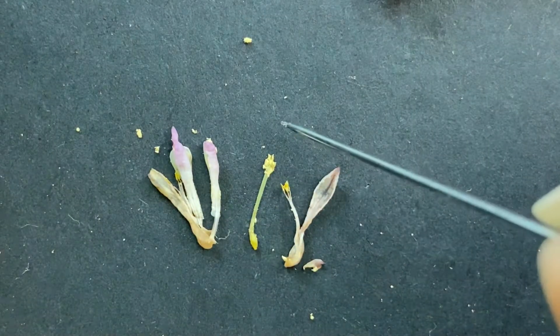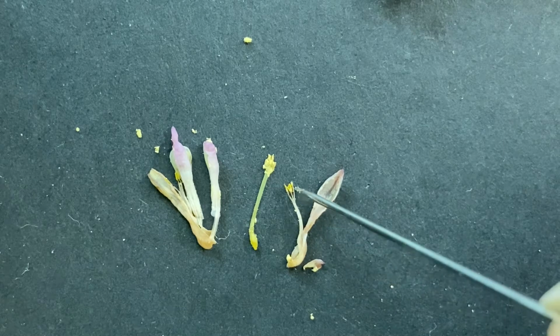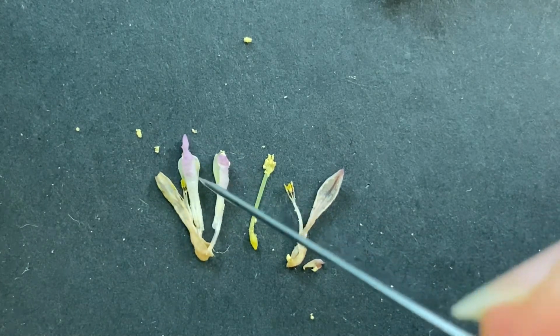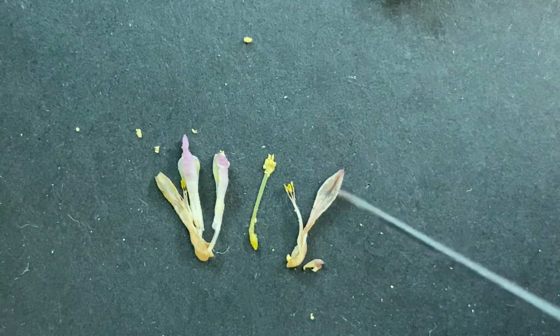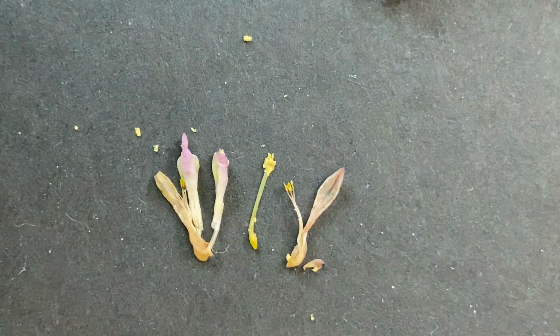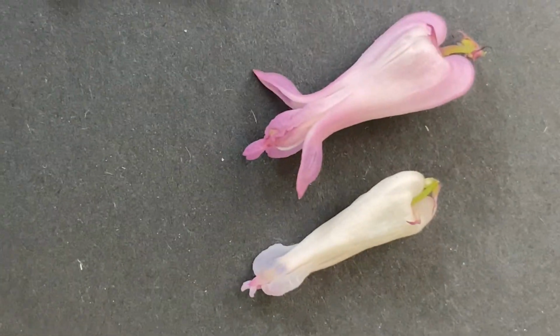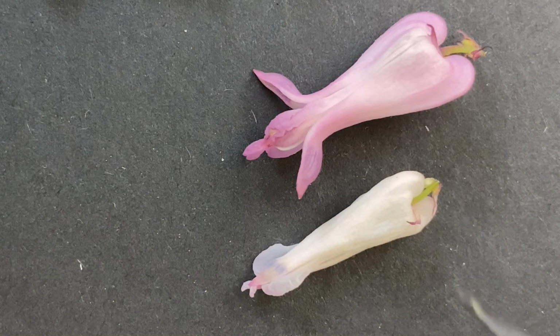So pistil in the center. Then we have the stamens around it, and around that is the corolla. It pulls off a little differently. And then on the very outside are the sepals, and all the sepals make the calyx. All right, let's try the next one. They should get a lot easier from here on.